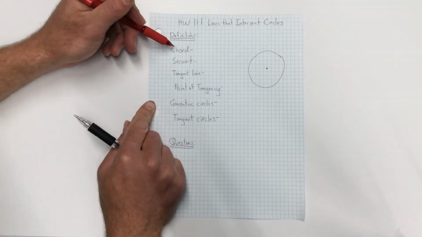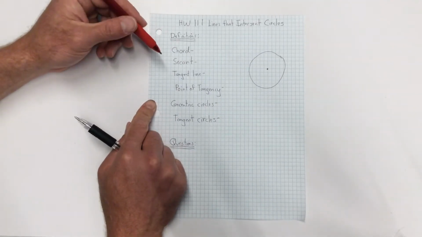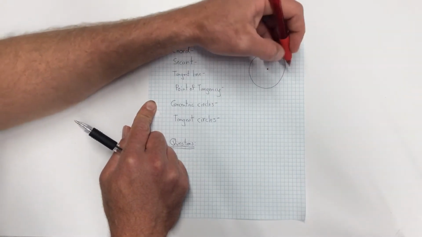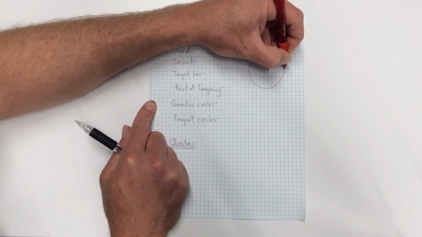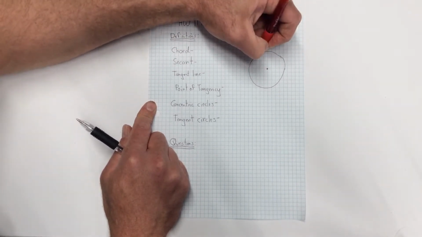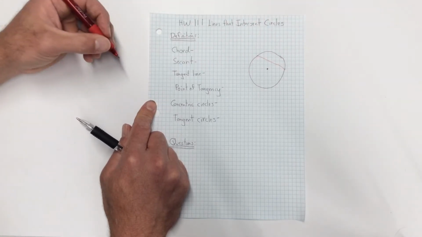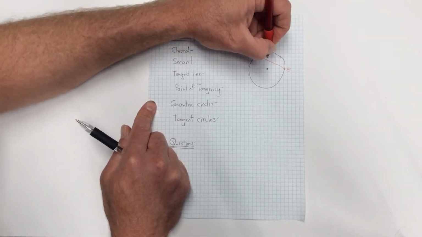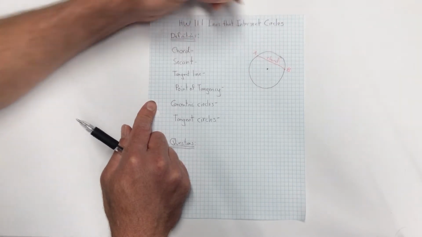So first of all, a chord. Okay, not a musical chord, but a geometry chord. And so a chord is any line that has endpoints along a circle. So if I have point A and point B here, this here is a chord.